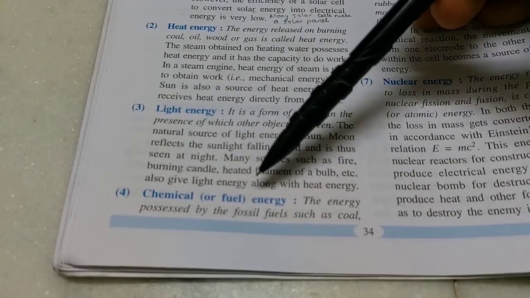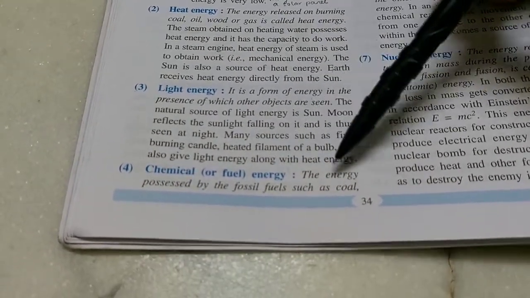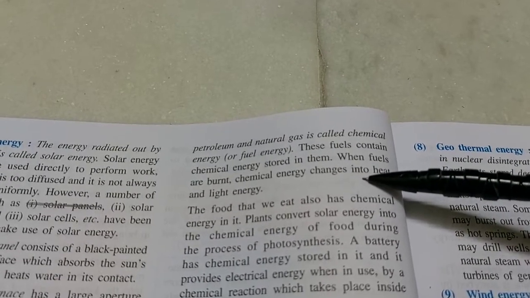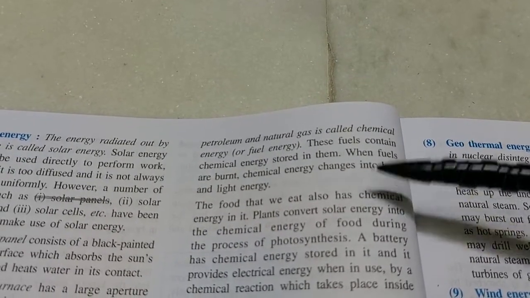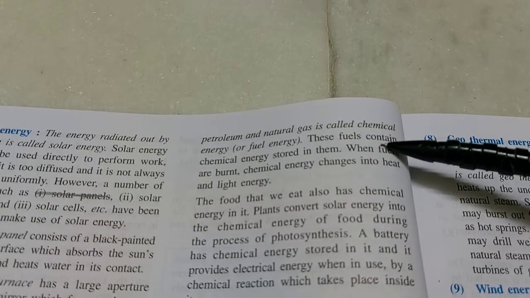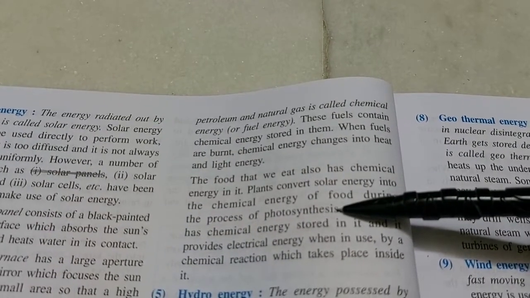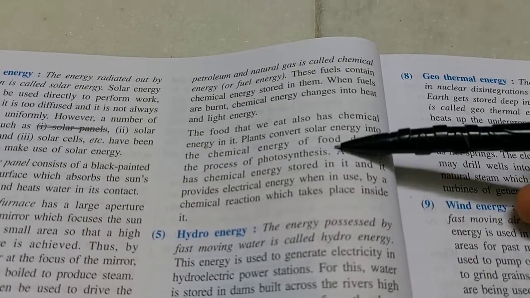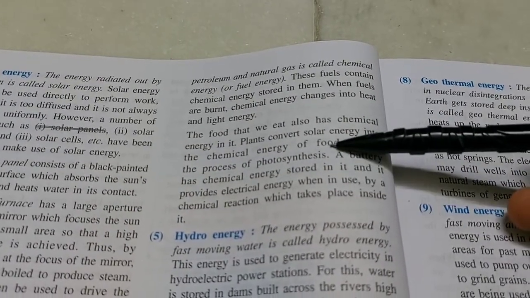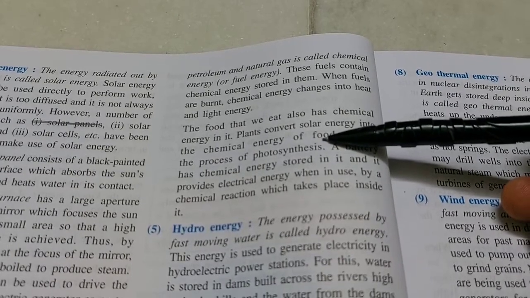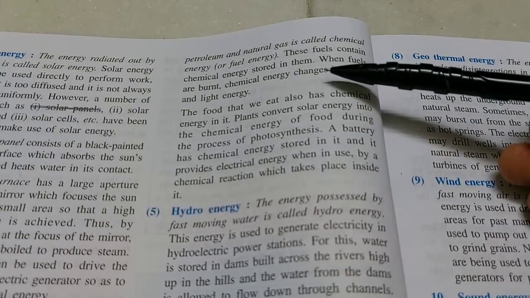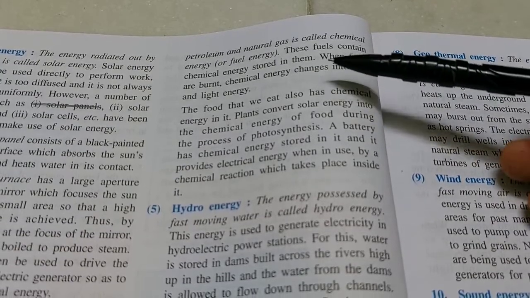Chemical energy is the energy stored in fuels, such as coal, petroleum, and natural gas. So when we burn it, this chemical energy can be converted to heat and light energy. But how did the chemical energy get stored in the fuels in the first place? Well, it all starts with photosynthesis, which plants do in the presence of sunlight. When these plants and animals which feed on plants die, some of them get fossilized over millions of years and converted to fossil fuels. So indirectly, the energy which we get from fossil fuels is obtained from the sun.